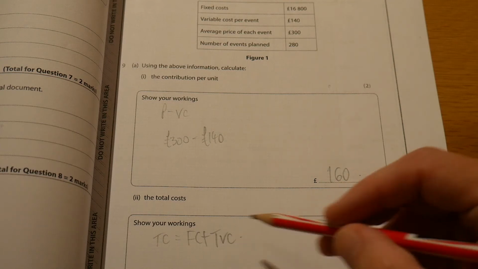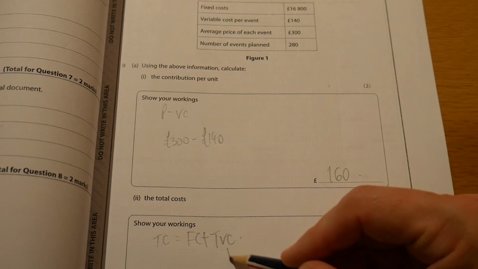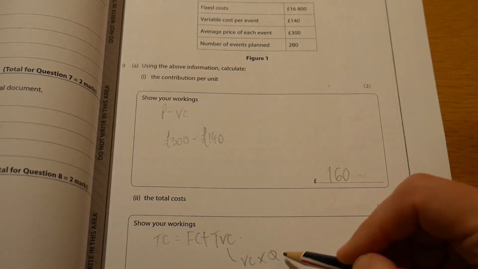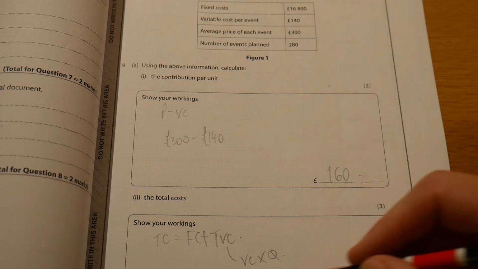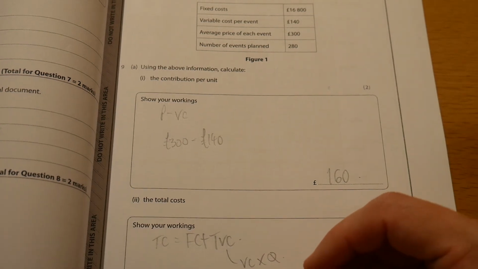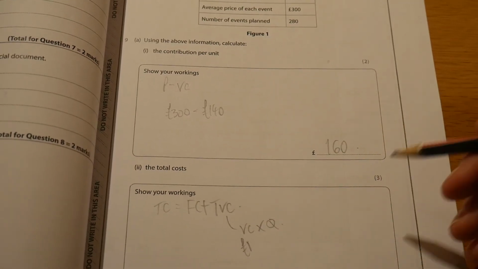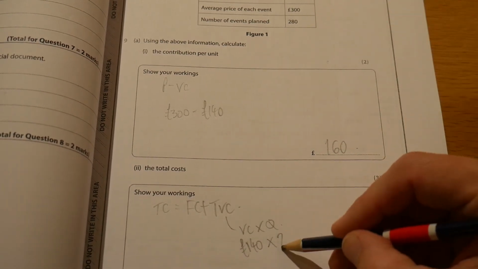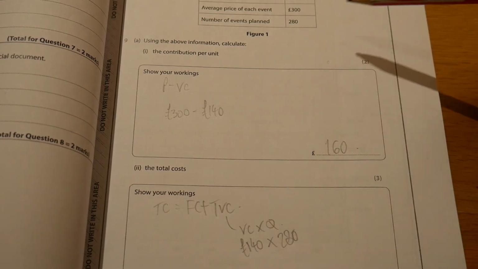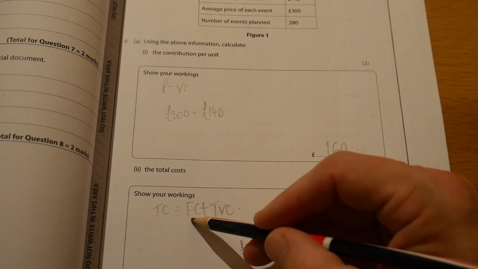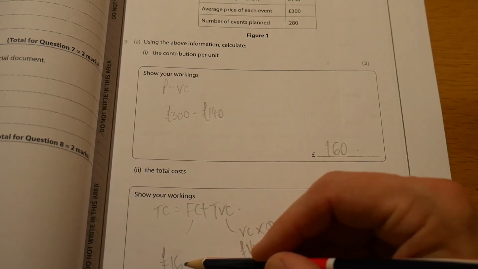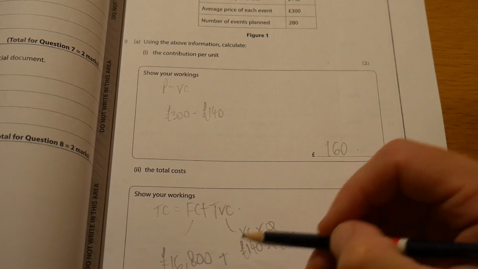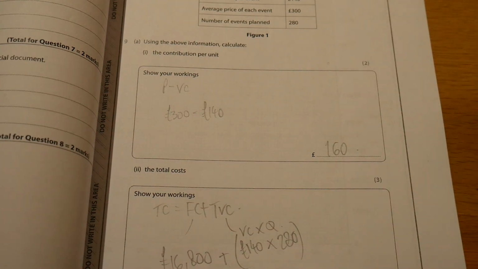So to work out our total variable cost, of course, we've got to look at the variable cost times the quantity. Now, we can see the variable cost per event is £140. Let's just move the camera down so you can pick this up. So we can see £140 times the quantity, which is projected to be 280, of course. We can see that the actual fixed costs are expected to be 16,800, so therefore we just need to add those costs on, and let's just do that right now.